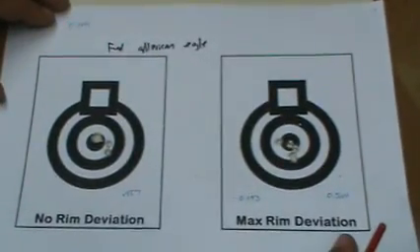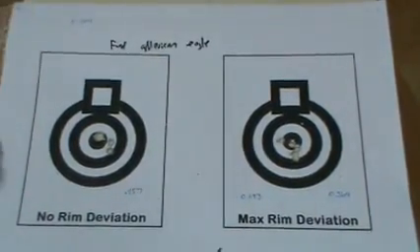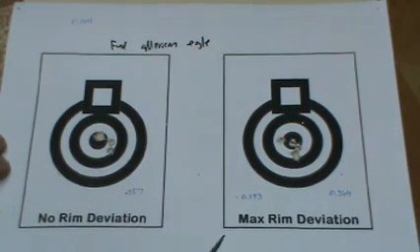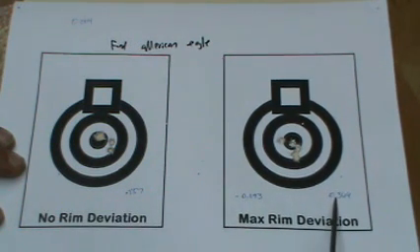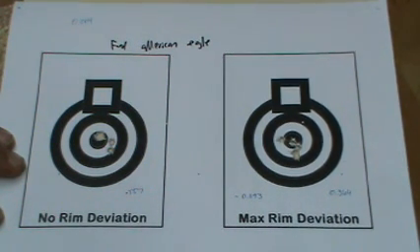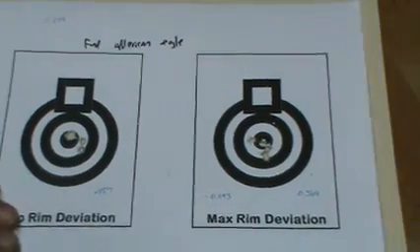Move to the Federal American Eagle. Also had 4 thousandths deviation with this when we measured. 0.457 is our group at max deviation. 0.364 our group with no deviation. Again, a little bit of improvement, not a lot. 0.093 is the difference there.